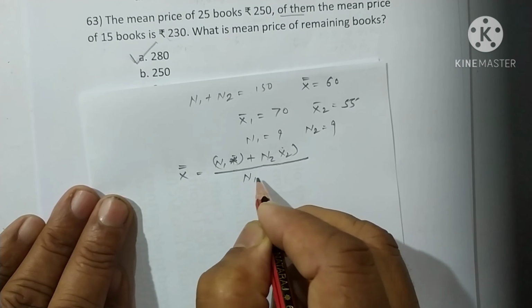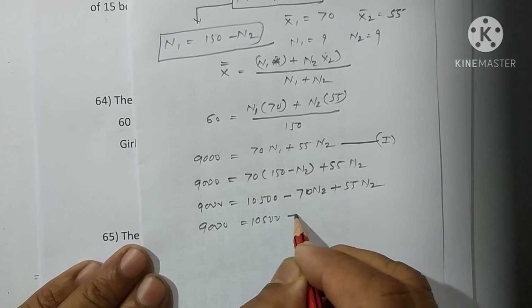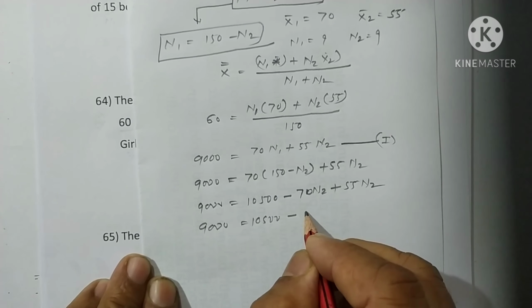We solve this one. Here 9000, 10,500. Here 70 minus 55 comes 15 N2. Now we convert, it is 15 N2 here. Then 10,500 minus 9,000 comes 1,500. N2 equal to 1,500 upon 15. It comes 100. 100 is N2. N2 means girls. Now total boys and girls are 150. 150 minus 100 is 50 boys. It means boys 50 and girls 100. These are the answers. Now see in options. Here boys 50, 100 girls.